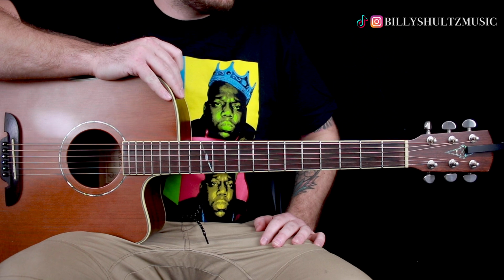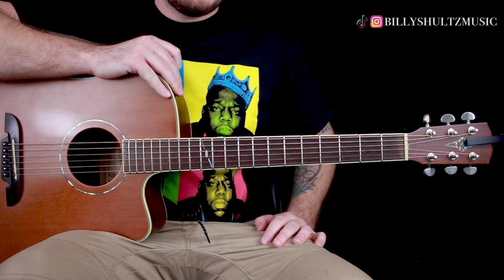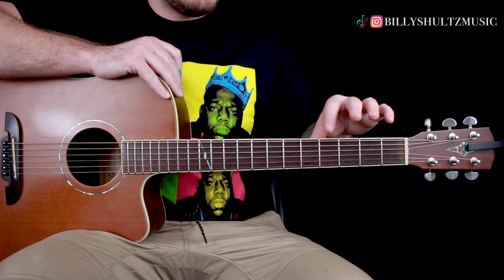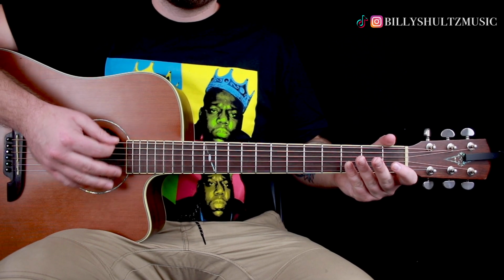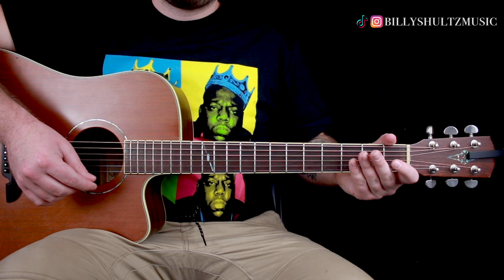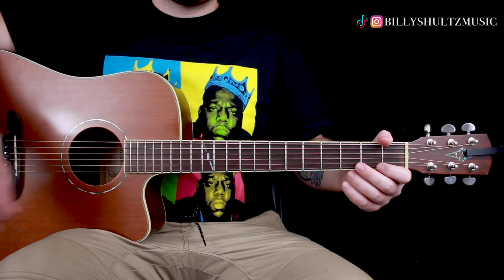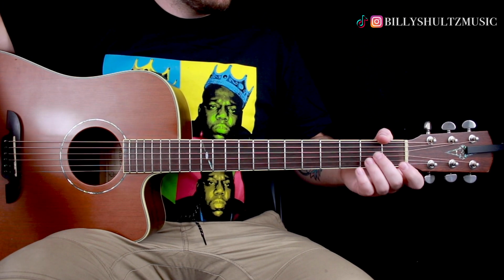This is how you play the song. Okay guys, so this song is in standard drop D tuning, and what that means is you're going to be in standard tuning and then you're going to drop your low E string down to a D note. And it's only using two different chords. They just repeat throughout the entire song.